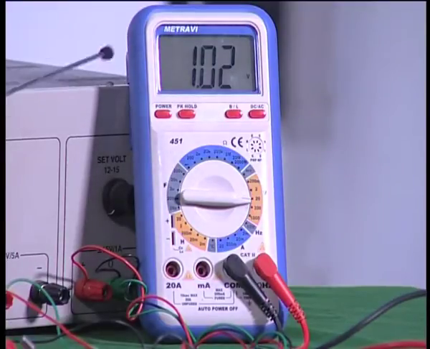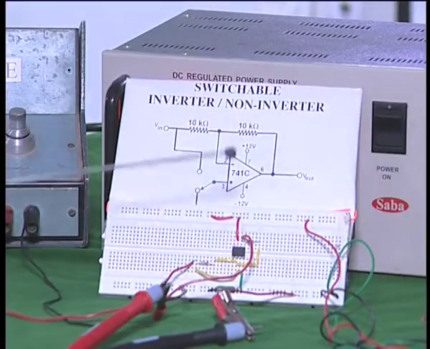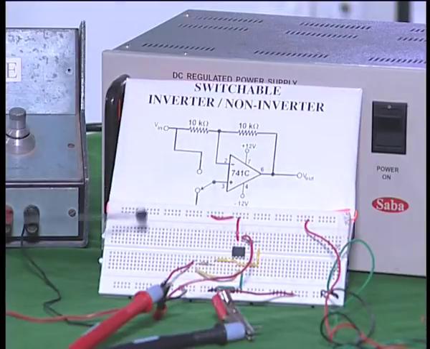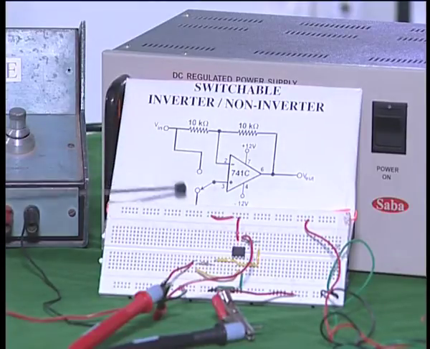Previously it acted as an inverting amplifier with a gain of -1. Therefore, I am able to switch the amplifier to non-inverting or inverting by just switching this wire between the ground and the input. That is all I wanted to show you. So, we have seen the very simple demonstration of the switchable inverter and non-inverter circuit.